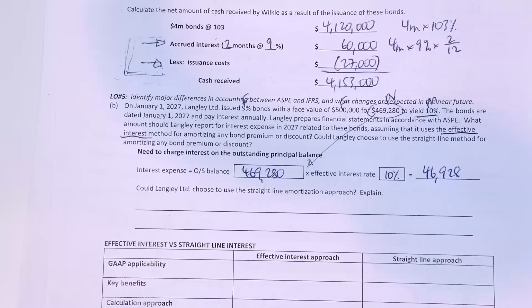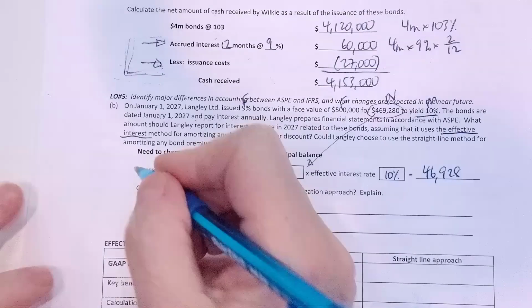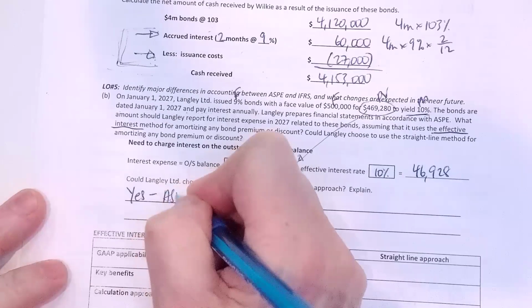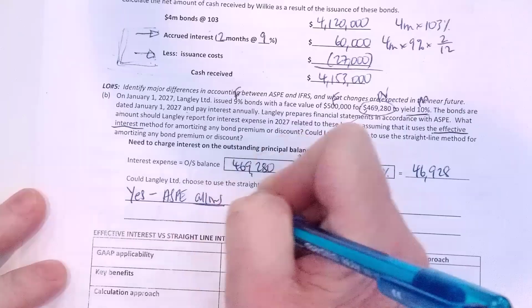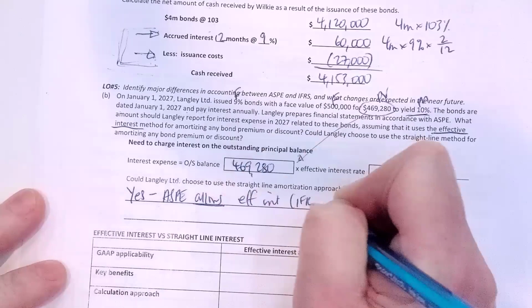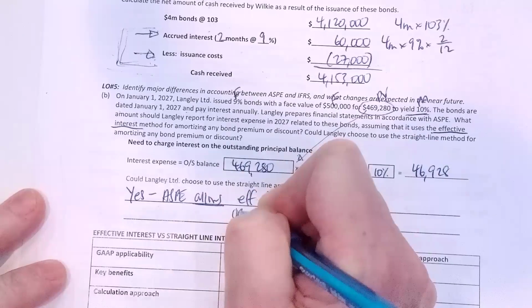IFRS likes conceptually sound. Simple is not always equivalent to conceptually sound. So the answer here is yes. ASPE allows effective interest, which is the IFRS approach, or straight line.